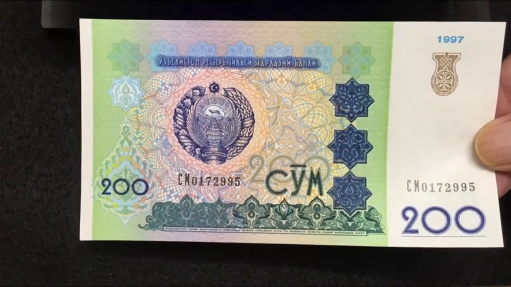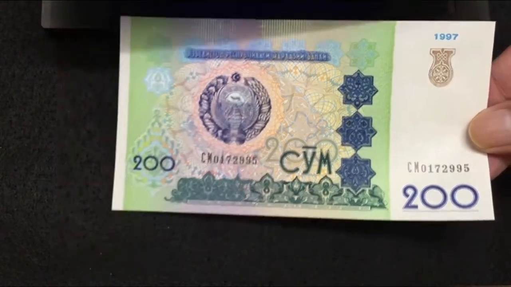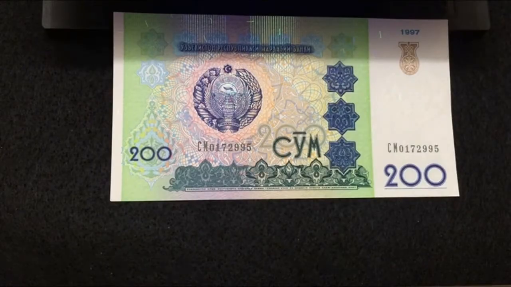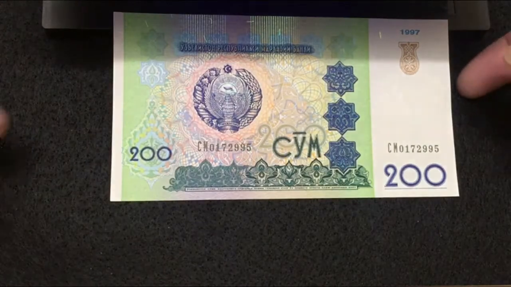Let's pick up our next bill, that is Uzbekistan 200 sum. This is front side of Uzbekistan 200 sum. Let's put it under the UV light now. Oh, this is very colorful reflection here. Number 200 is visible, and golden pattern is visible on the front side under the UV light.